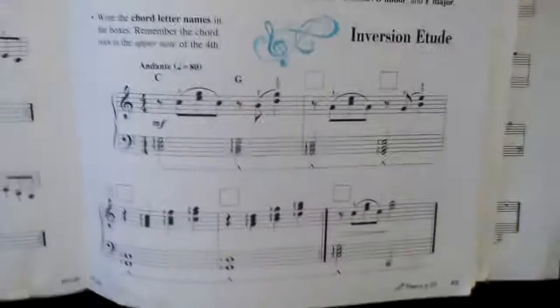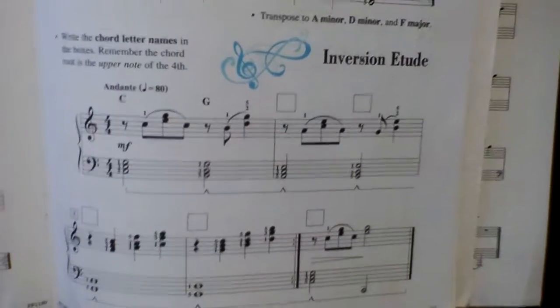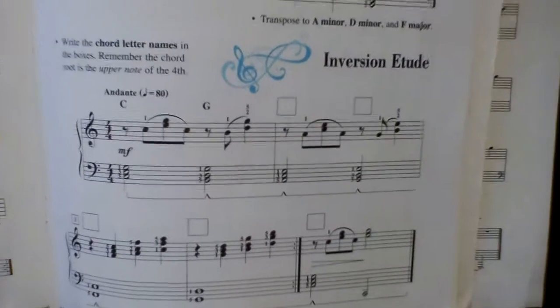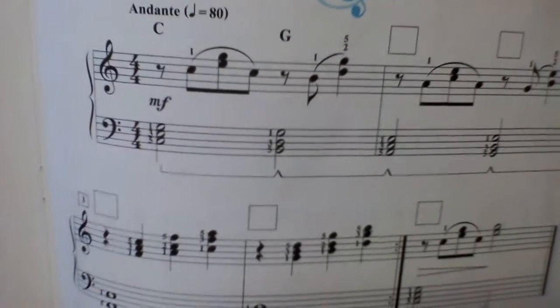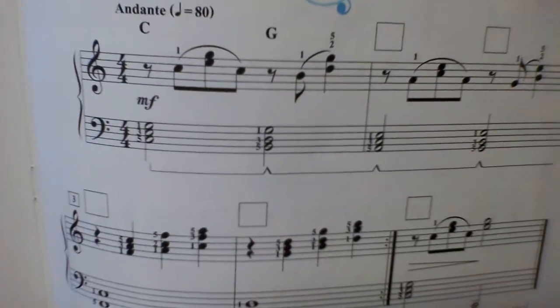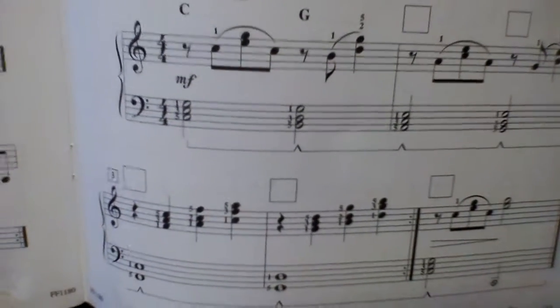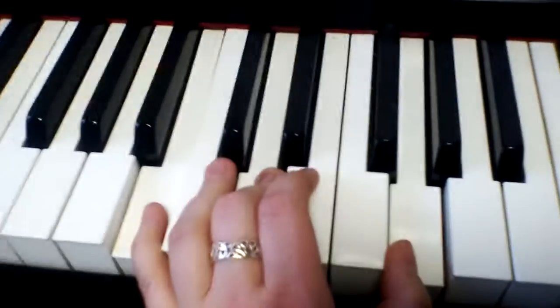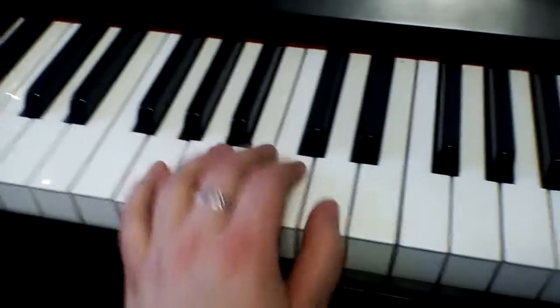And the last thing it shows you is a chord inversion etude. Etude just means study. It says write the chord letter names in the boxes, and remember the chord name rule with the fourth. But we can figure it out without that, so we don't really need to do that. Your first one, I wrote for you. I know it's a C chord because my notes are C, E, G. My second one, I can figure out it's an inversion of G because of the notes B, D, G. So if I do my G inversion, I'll do it from down here.